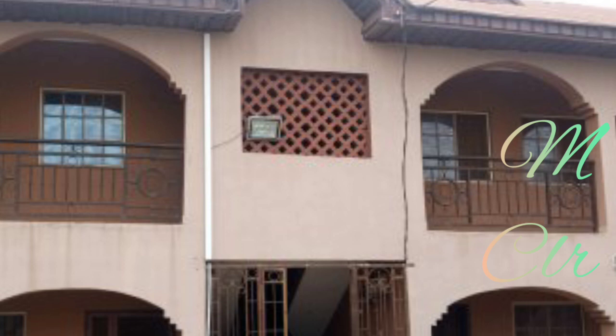So, cost estimate for the completion of a single-story block of flats. This is the way my engineer wrote it, so I'm going to read it like that for you. Let's get our pens and paper ready. Then wall tiles. He wrote tiles like 200. Cement at the rate of 1.5.